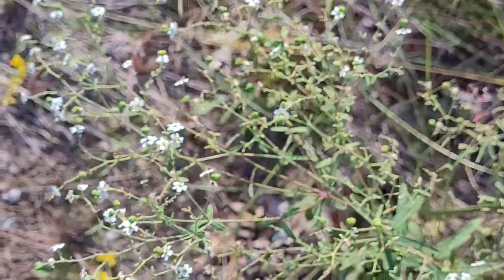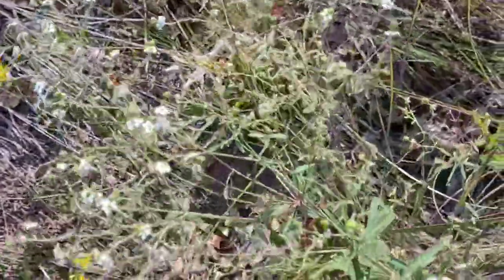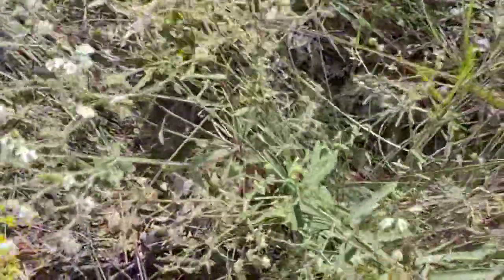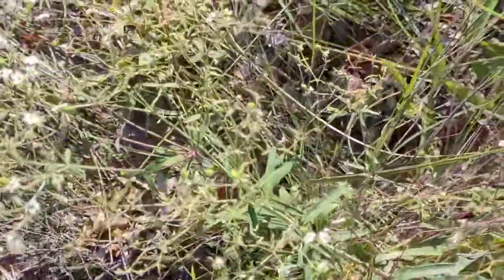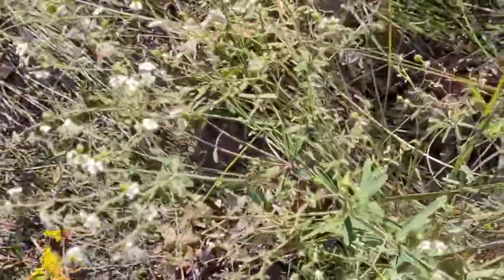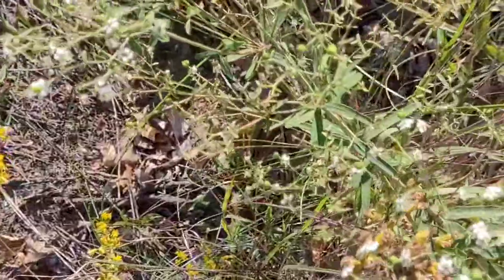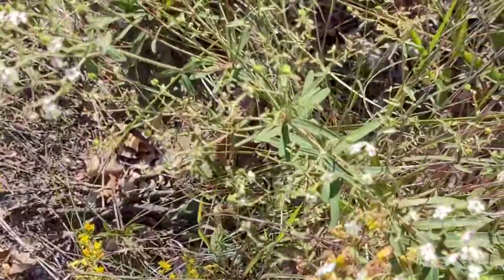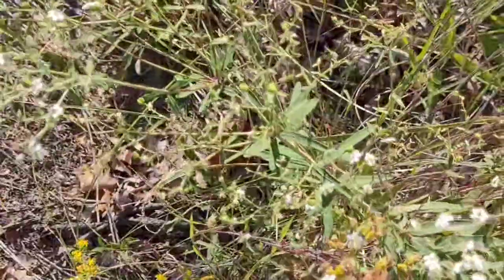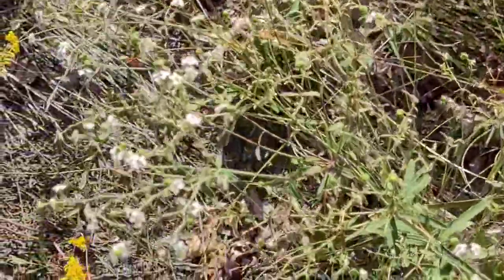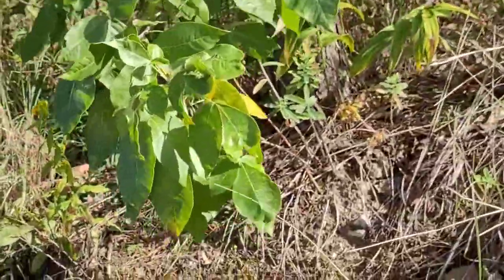It has also been introduced in various gardens of Illinois, Chicago, Michigan, and here in Indiana also. You are able to see this flowering spurge, or Euphorbia corollata, growing in the wilderness. This particular bush is before me.